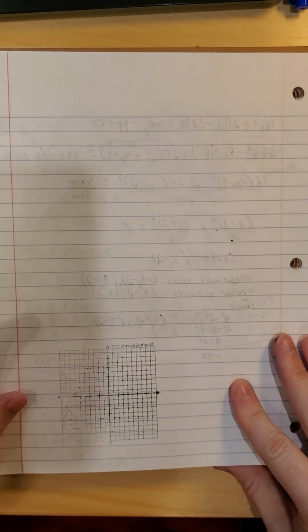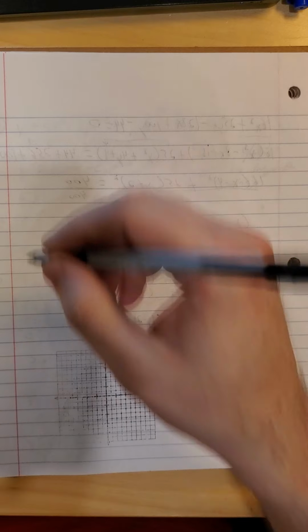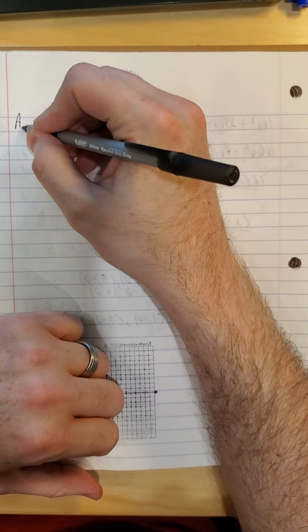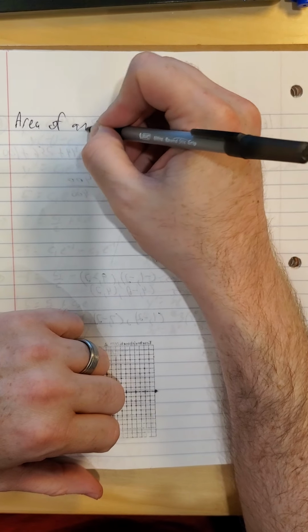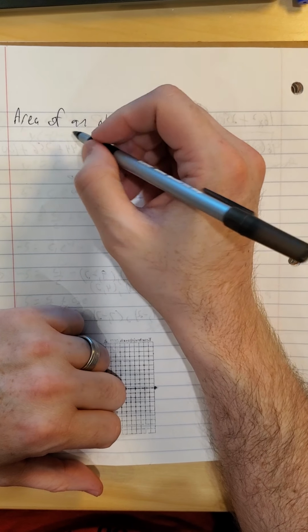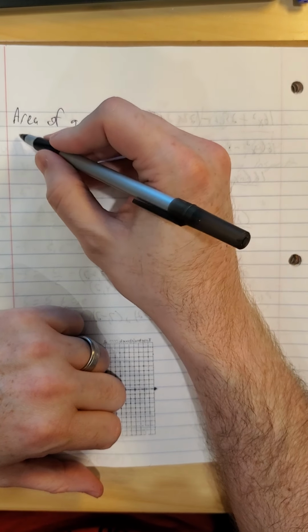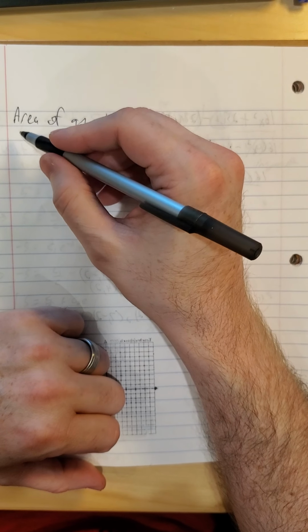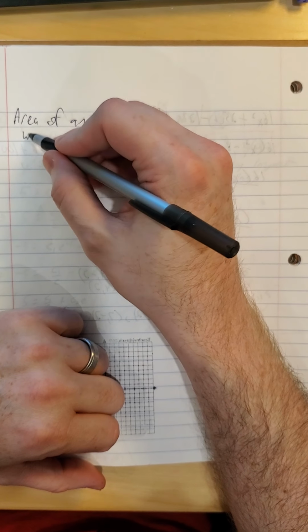So a little bit of calculus on the area of an ellipse. Again, without loss of generality, we're going to center this one on the origin.